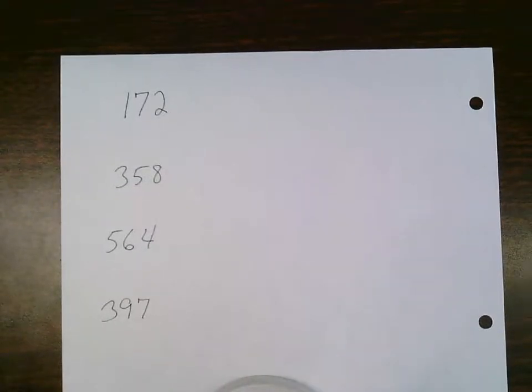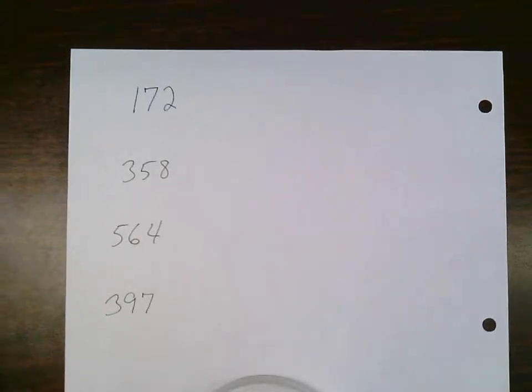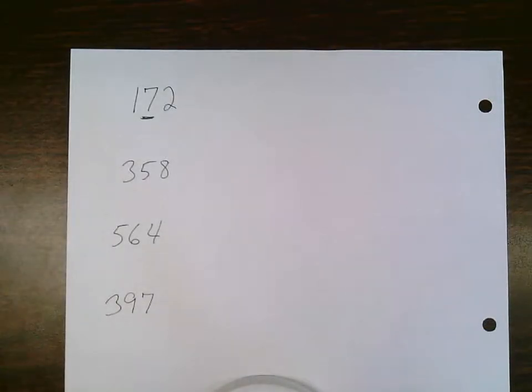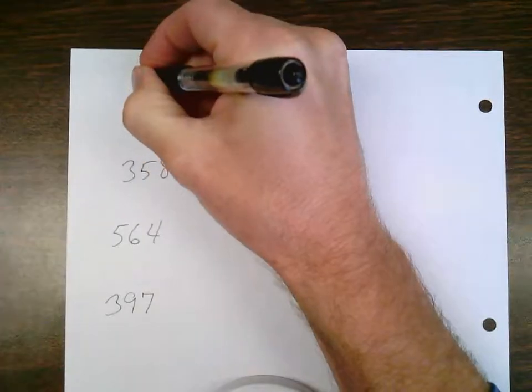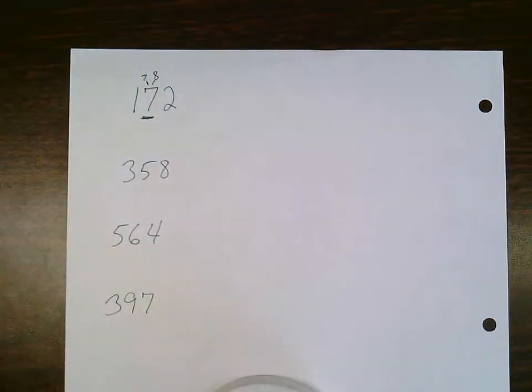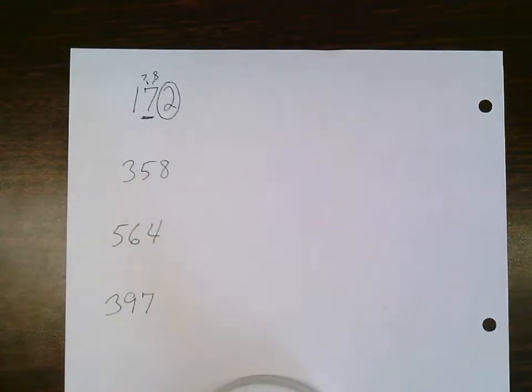We're going to talk about rounding to the nearest 10 with 3-digit numbers. Just like before, the first thing I want to do is underline the tens place. The underlined digit will either do one of two things. It'll either stay the same or it will go up. Then I circle the digit next to the underlined digit. The circled digit tells the underlined digit what to do.